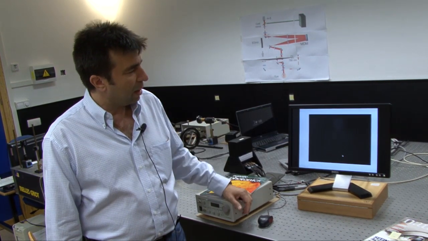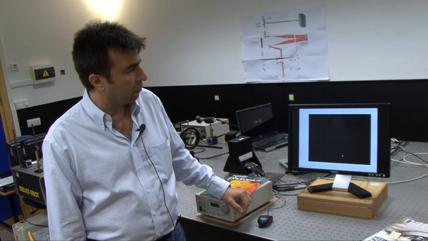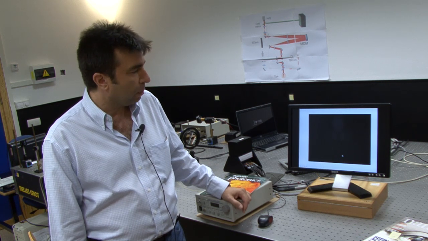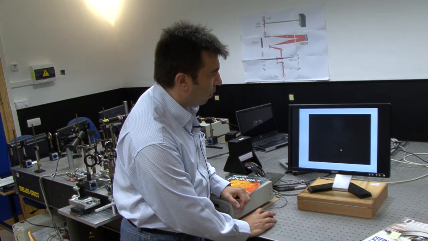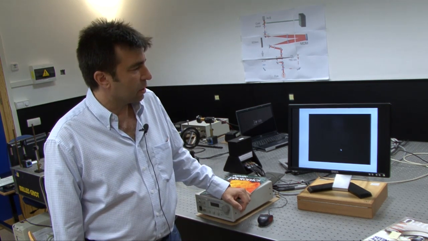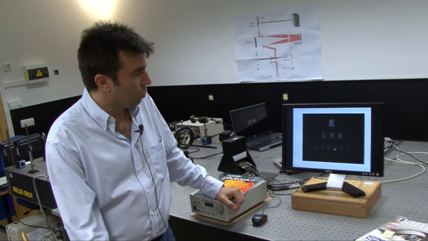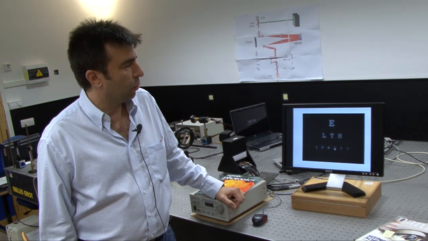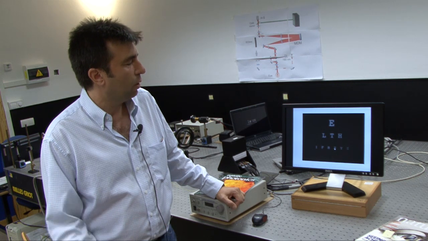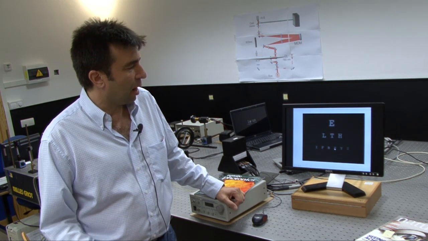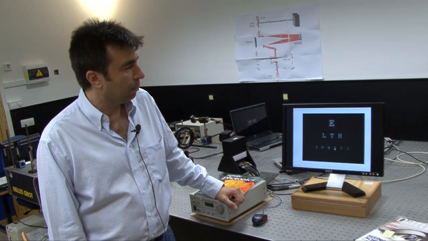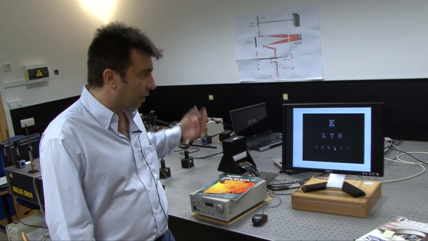So this is the image of a person with 5 diopters of myopia. If we correct this myopia step by step, and this is like 4, 3, 2, 1, and somebody with everything corrected, you can see how bad the images are for this myopic person. So you can imagine, we can really simulate.